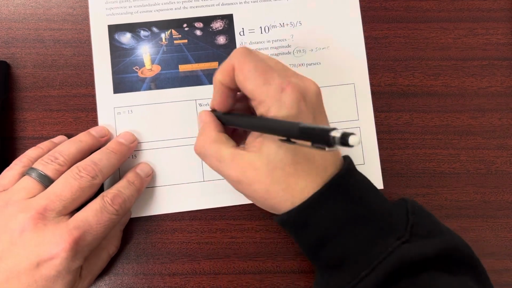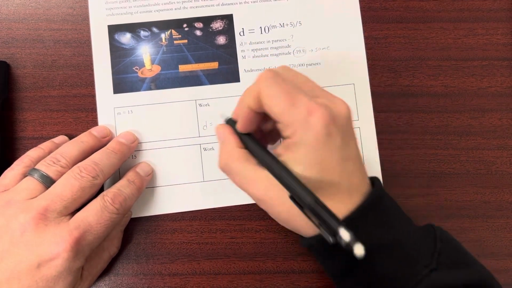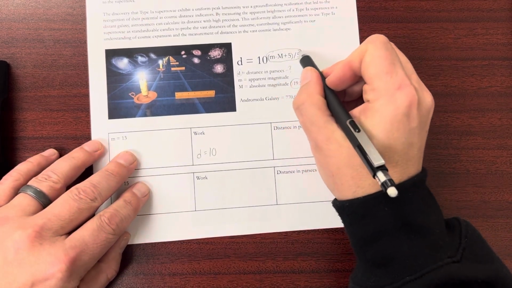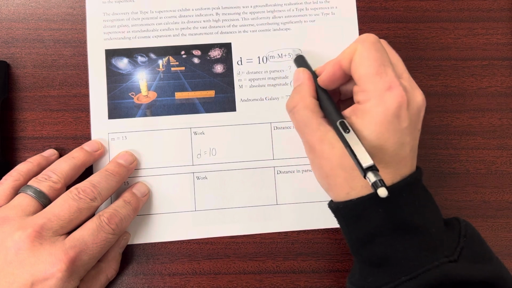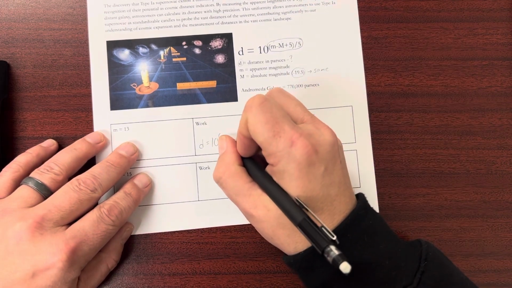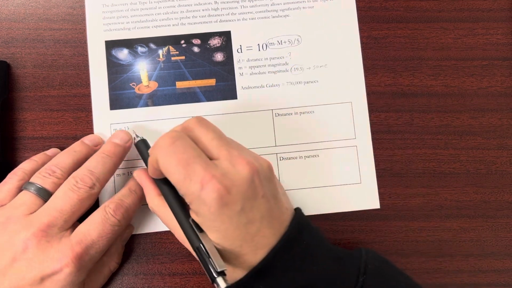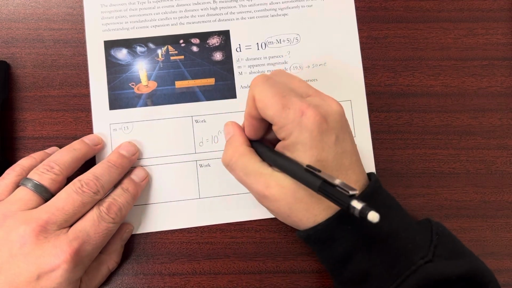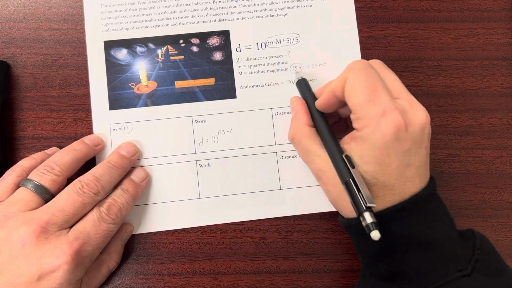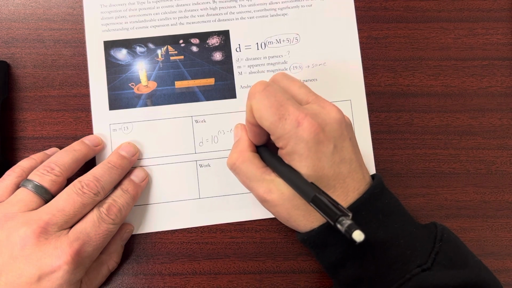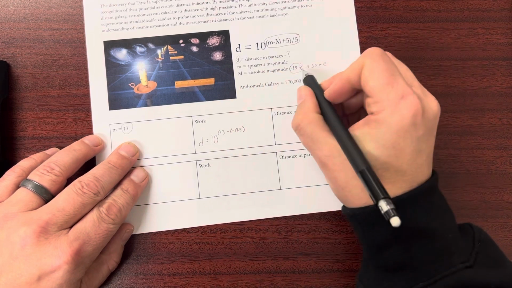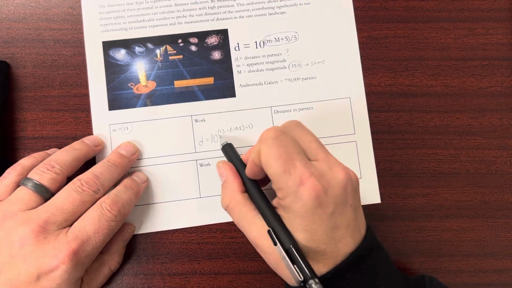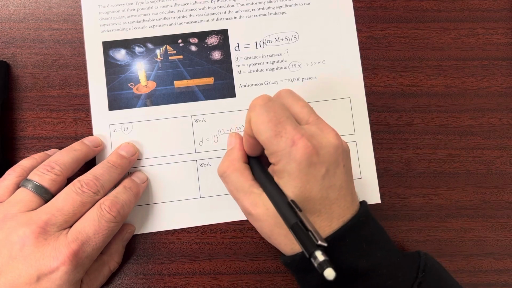Okay, so let's set this up. D equals 10, and now this whole thing is raised to the power, so 10 to the this, right? I'm going to write this out. My little m is 13. I know that from here. Minus big M, which is always going to be negative 19.5. And then I'm going to add 5. This, once I figure that out, is going to be divided by 5.